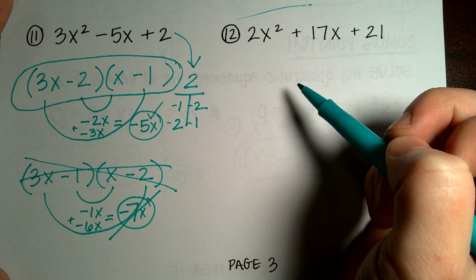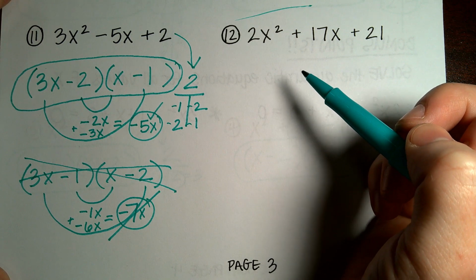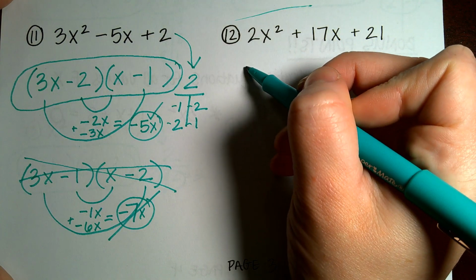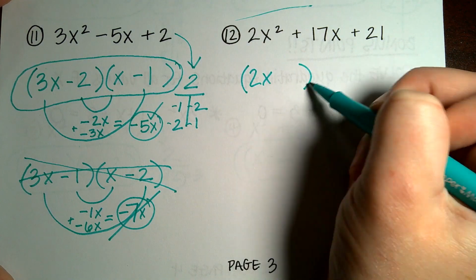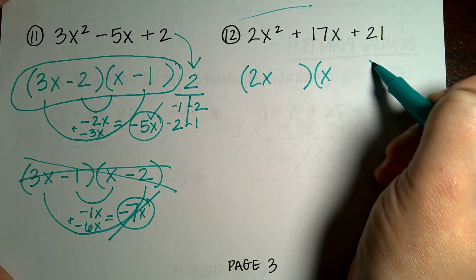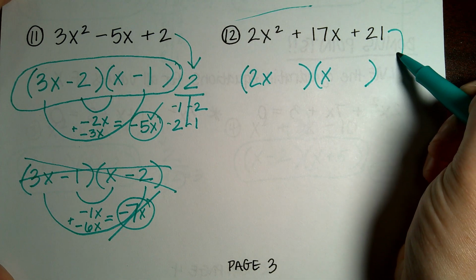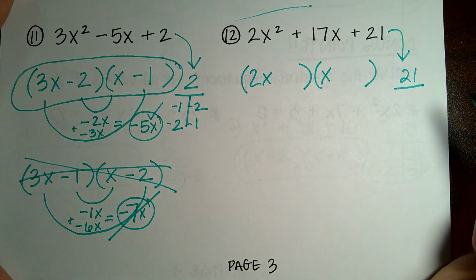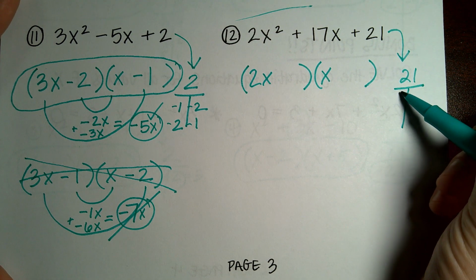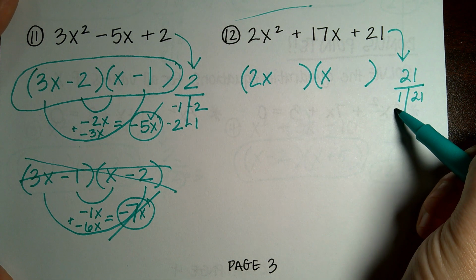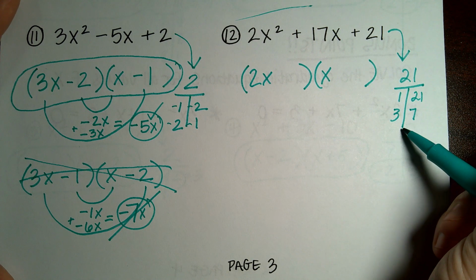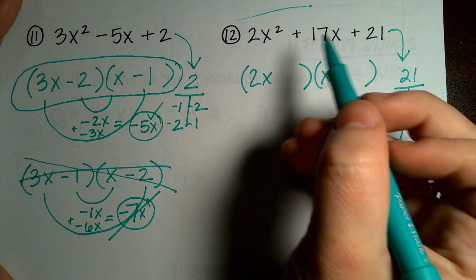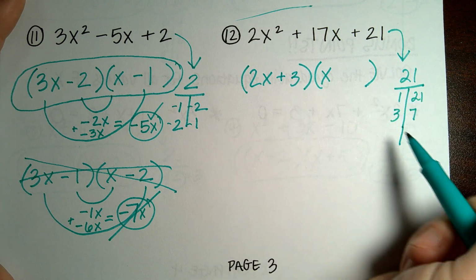Okay. Can I factor anything out? No. So what's my answer going to look like? 2x in parentheses, then x in 2x and x. Now let's look at my factors of C. Good job, Stella. It'd be 121, then 3 and 7. And then it'd be 2x plus 3, and then x plus 7.